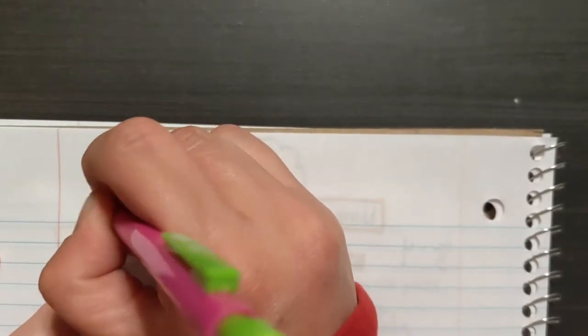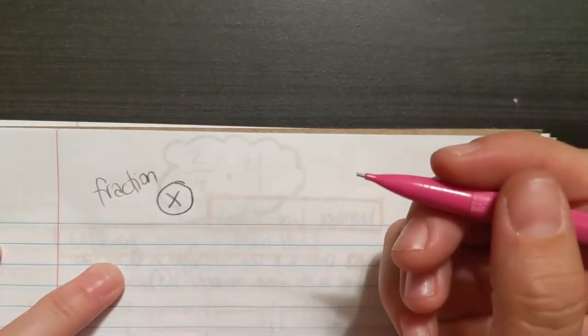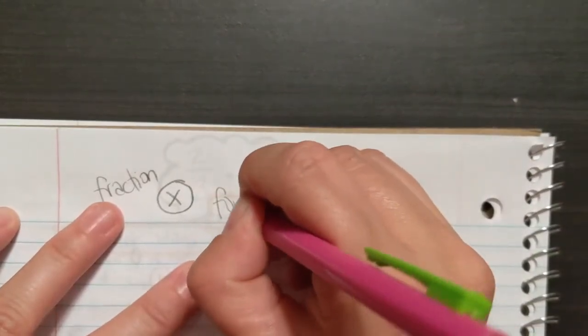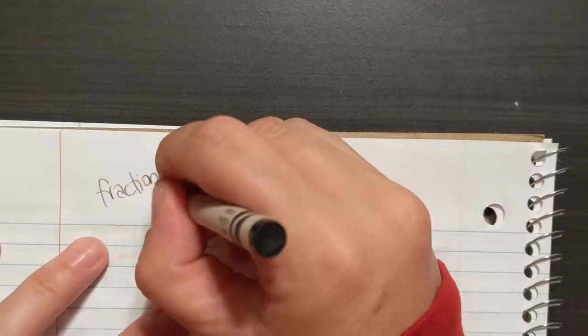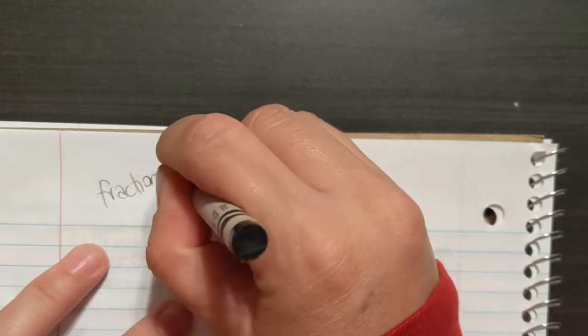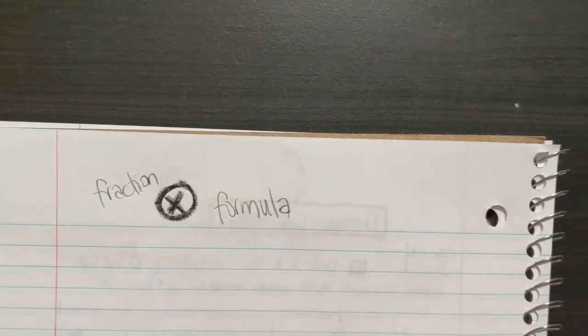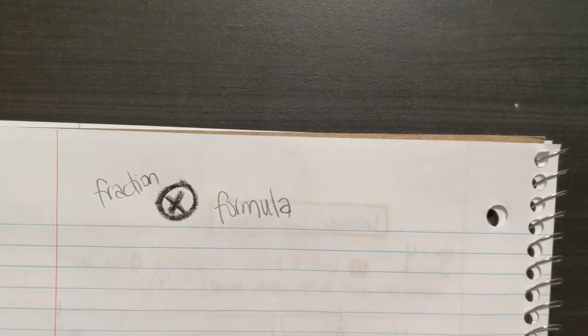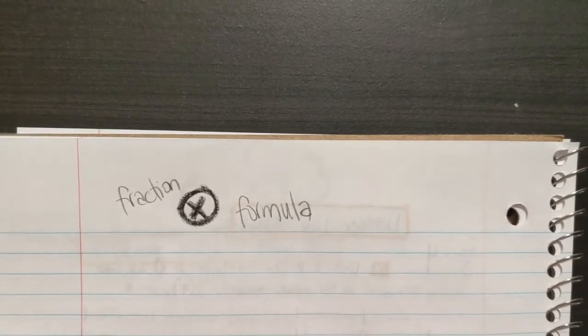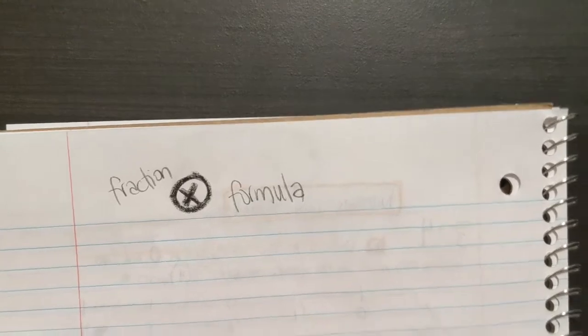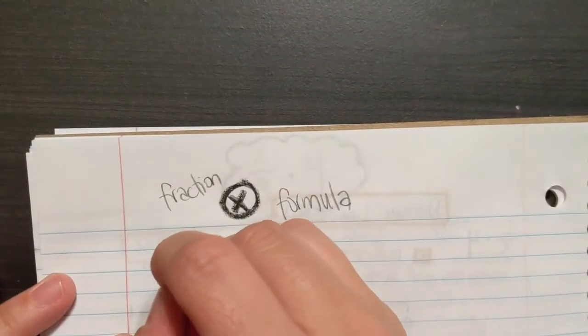It's a fraction multiplication formula. I don't know if it's technically a formula, like in the math world, but we're going to pretend it is, okay? The fraction multiplication formula, especially when you're dealing with whole numbers, okay? So for the first one, number 1, put a fraction bar. Oh, we gotta first write the steps.